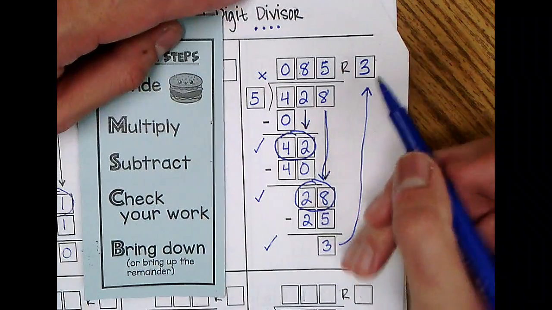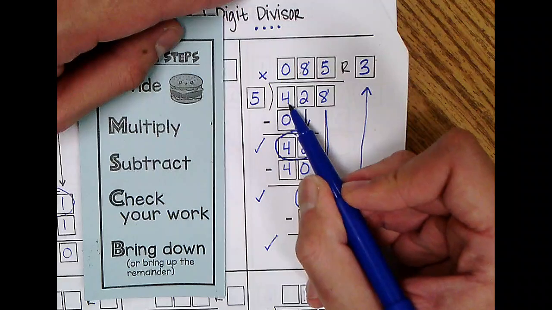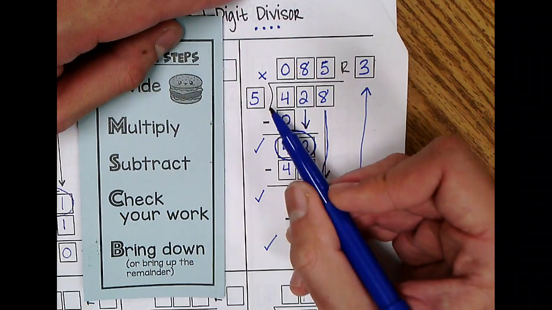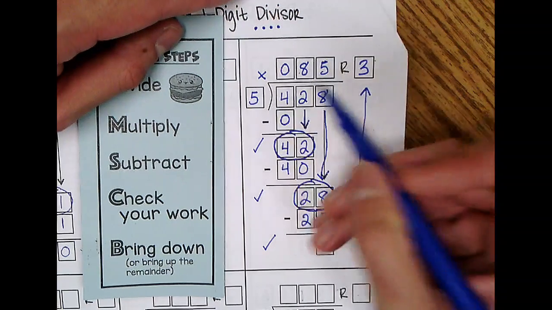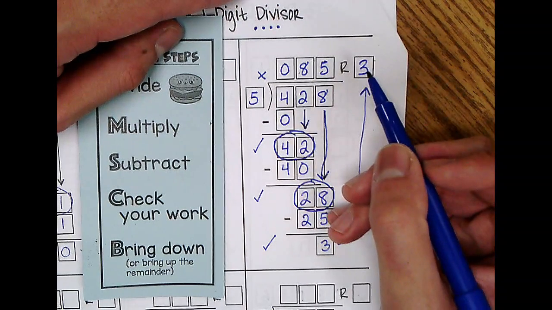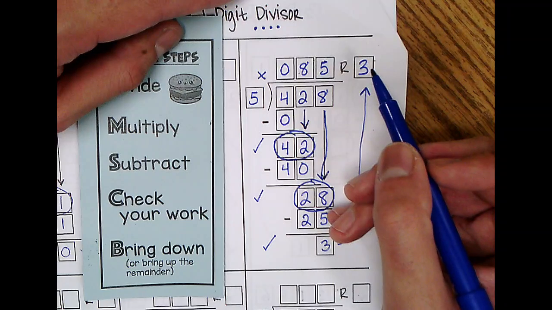So what that means is if I have the problem 428 divided by 5, I can make 85 groups of 5, and then there's 3 left over. There's 3 that will not fit into a group of 5.